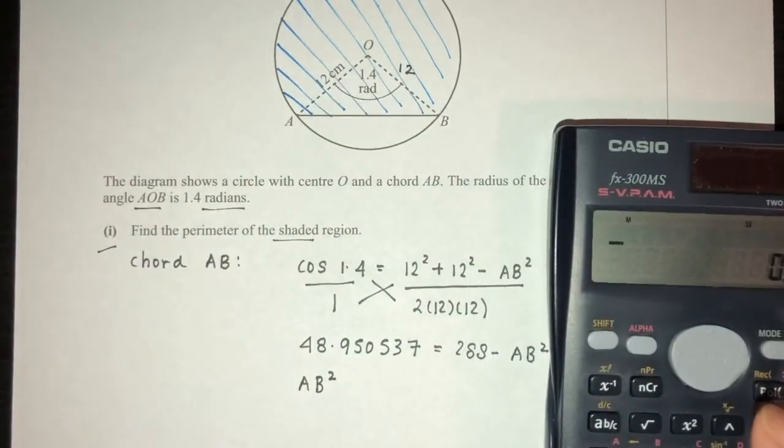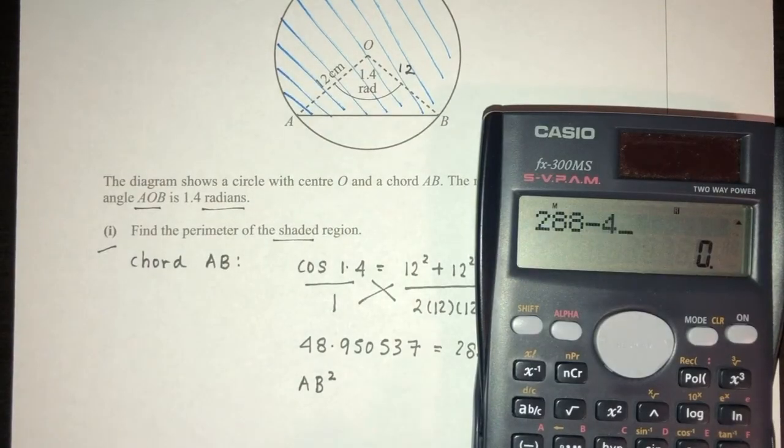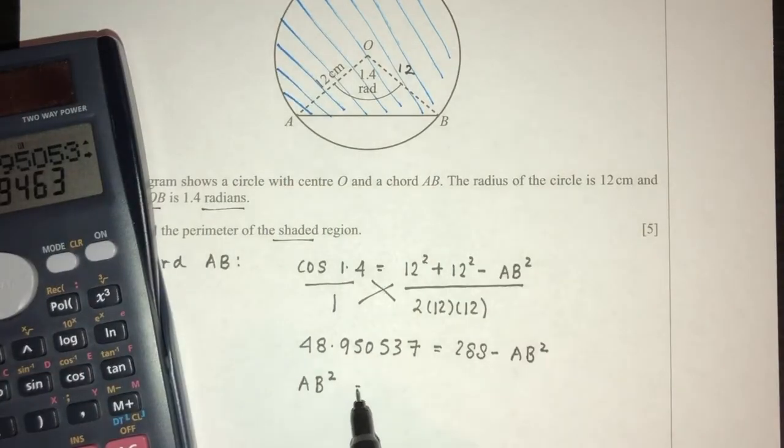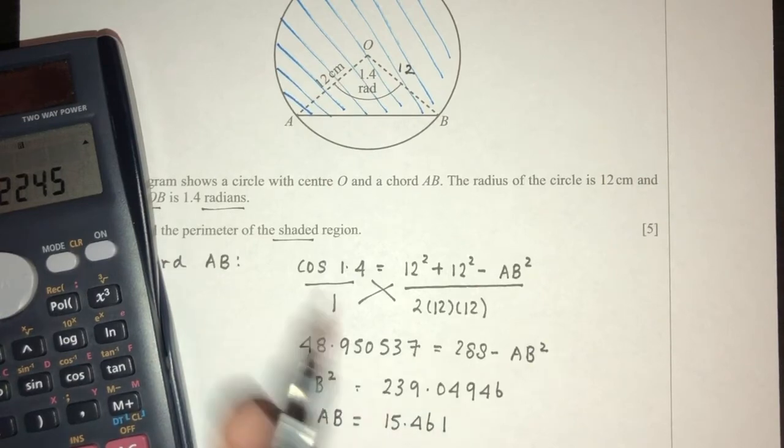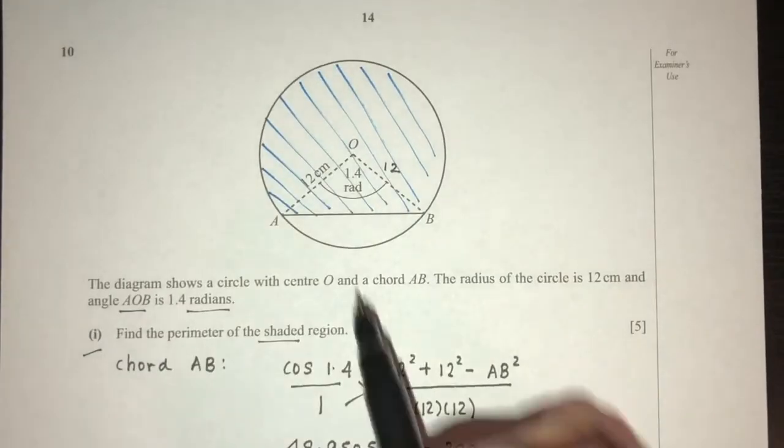That will become 288 minus 48.950537, which is 239.04946. So AB is equal to the root of that. That will be 15.461. That is your length of chord AB.